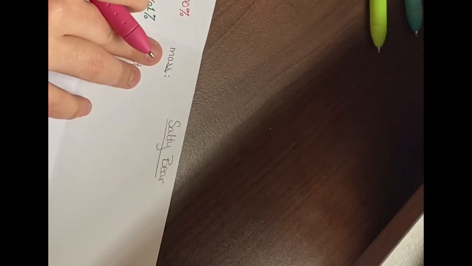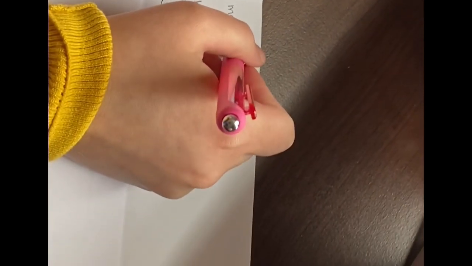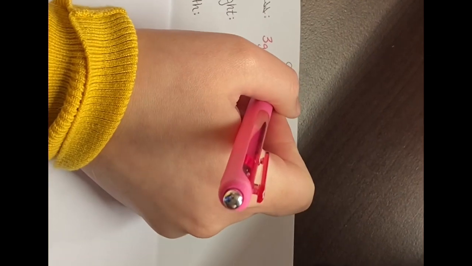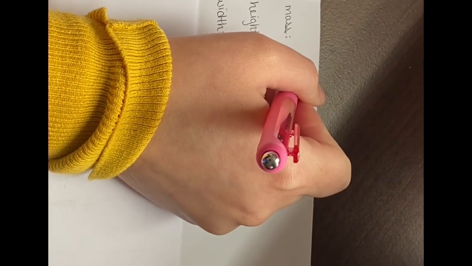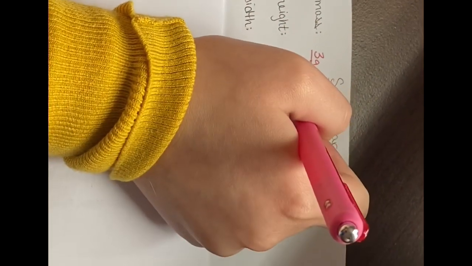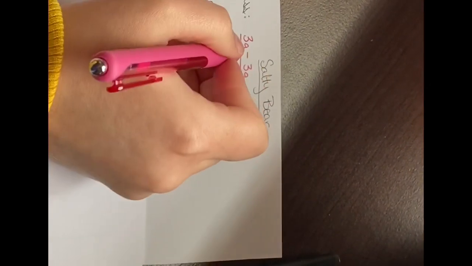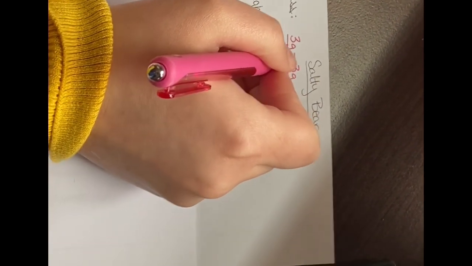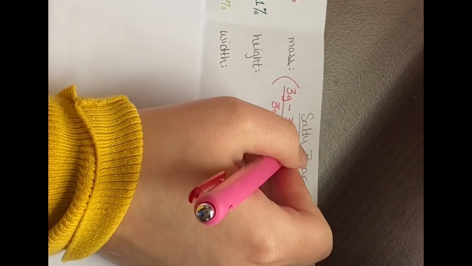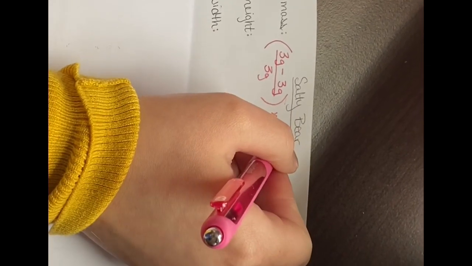So looking at my data table, my end mass was 3 grams for my salty bear, and so was my start mass. So 3 grams minus 3 grams divided by our start mass, so 3 grams, and I want to keep my parentheses, and then I'm going to multiply it by 100 to make it a percent.